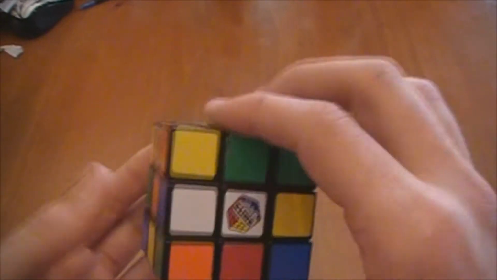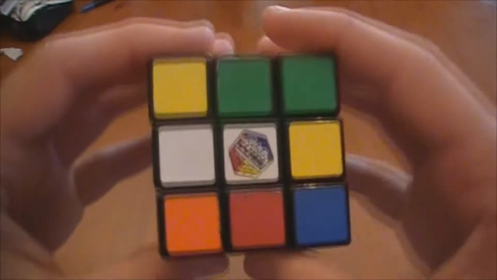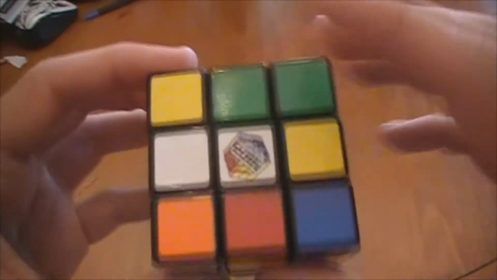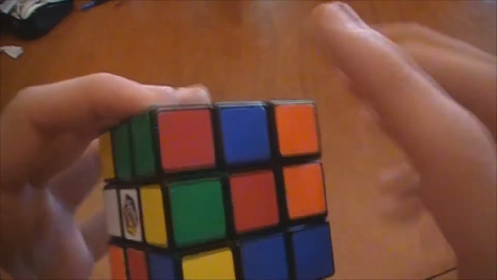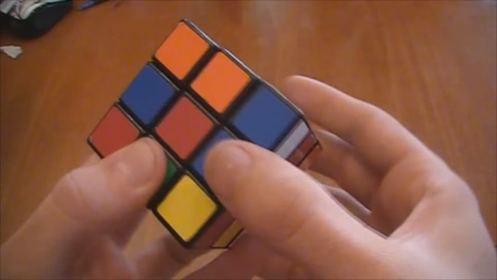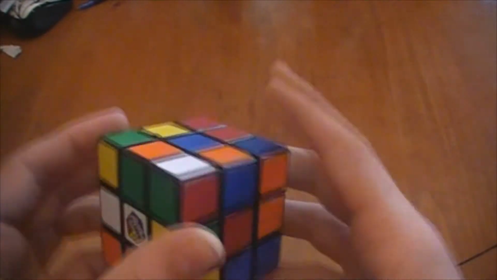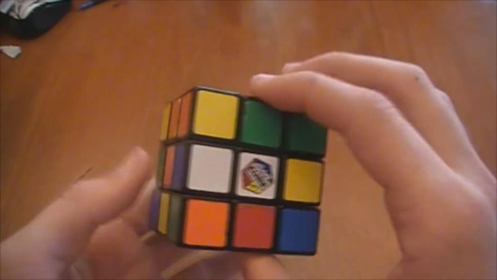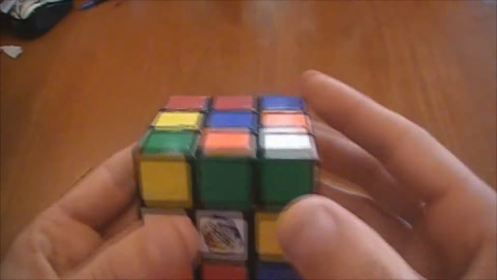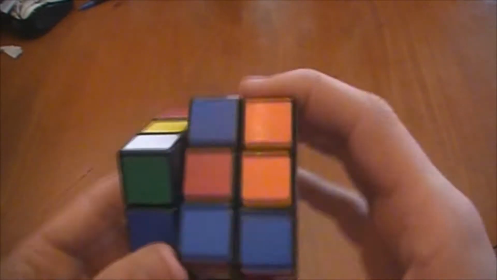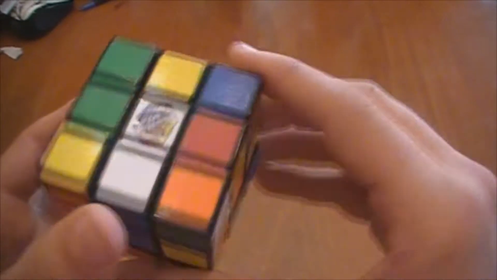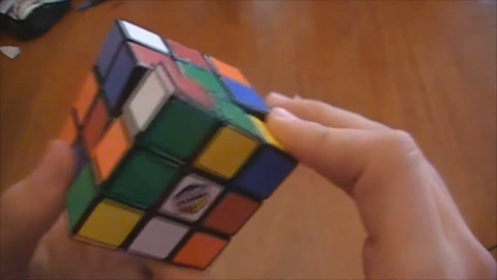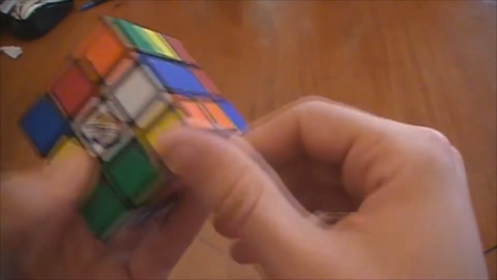So now we have 8 edge pieces. No, we have more than 8. We have, I think, 12? 1, 2, 3, 4, 5, 6, 7, 8, 9, 10, 11, 12. So there you go. It's 12 edge pieces. So we're going to be doing the edge way, which is a way I've made up myself. I think I've heard people talking about it, but I don't know. But we're going to be doing the edge pieces.